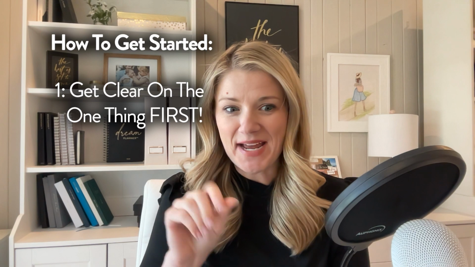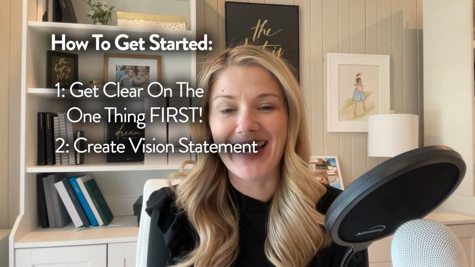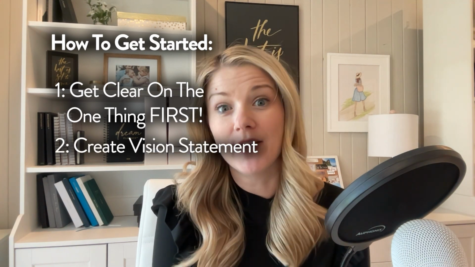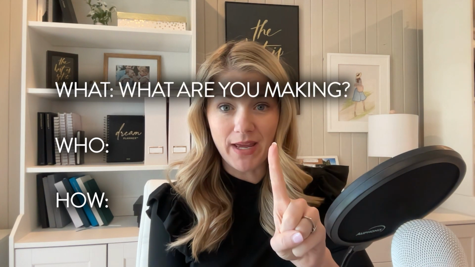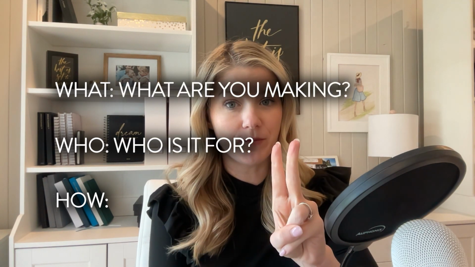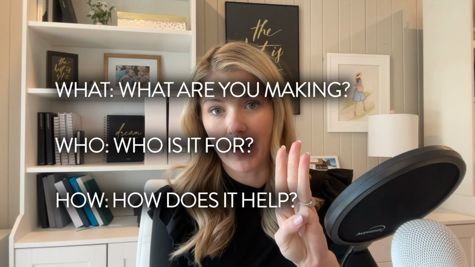Now, the second step is to really create a vision statement around this first product. So here's the outline of how to create a vision statement. It's super clear. It's the what, it's the who, and it's the how. What are you making? Who is it for? And how does it help them?